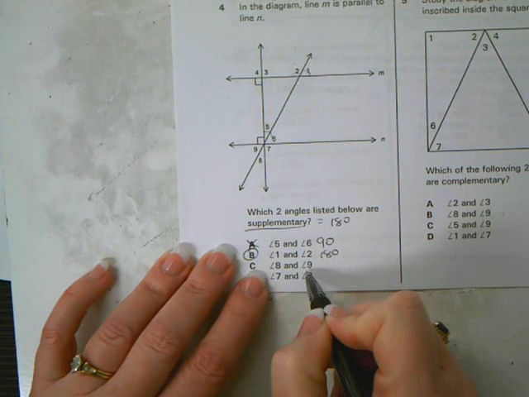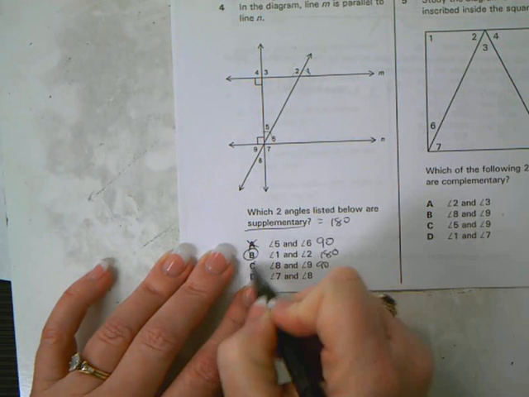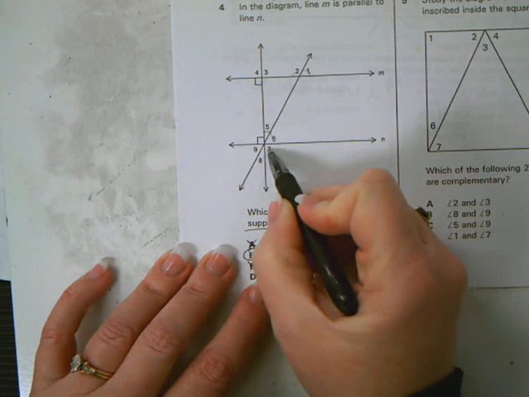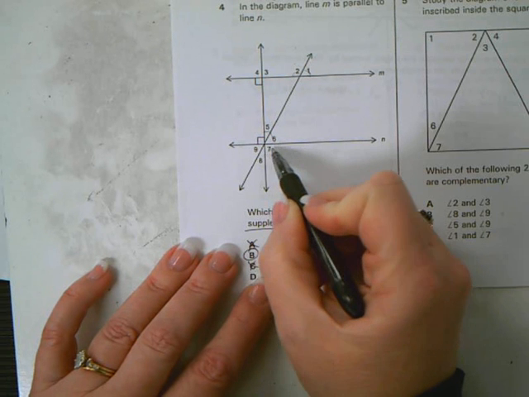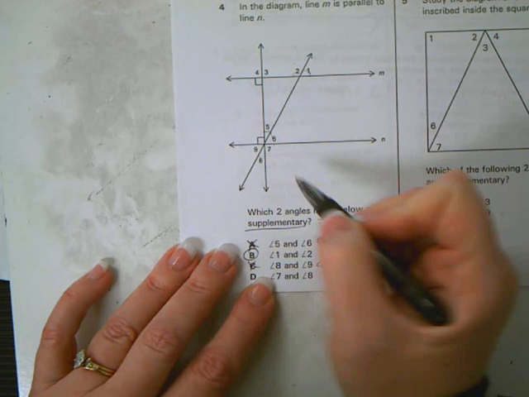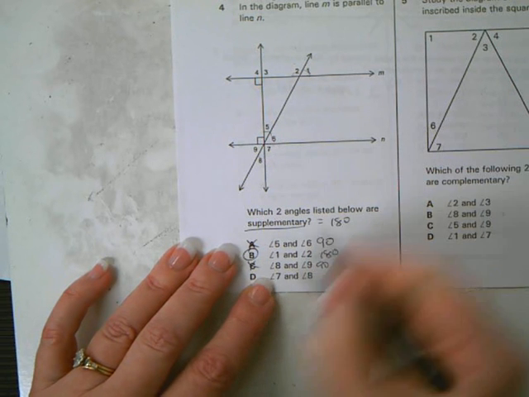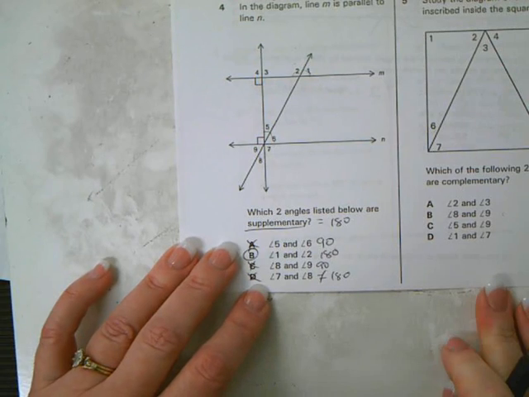8 and 9 are right angles, so that's not it. And 7 and 8, it's not going to make a straight angle. It's 90 degrees plus a little bit here, so that's not going to be it. I know that does not equal 180. All right, let's move on to number 5.